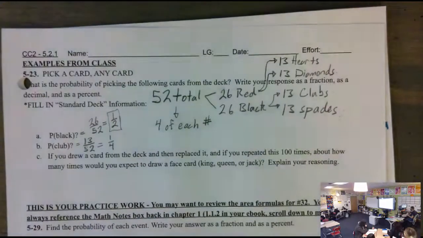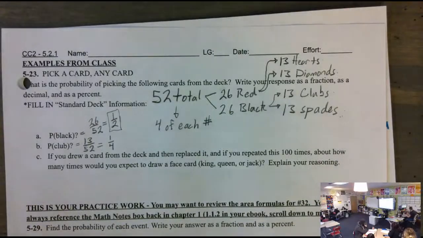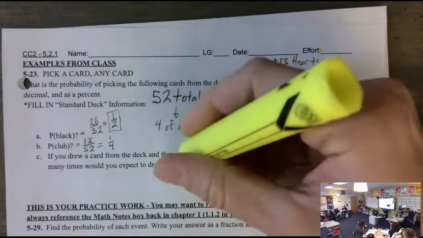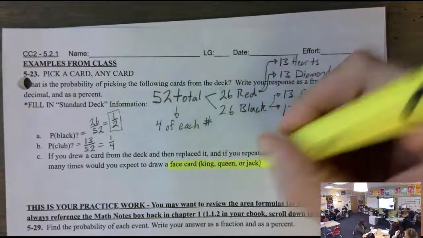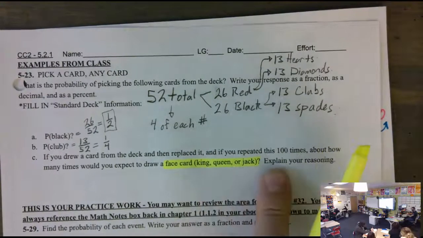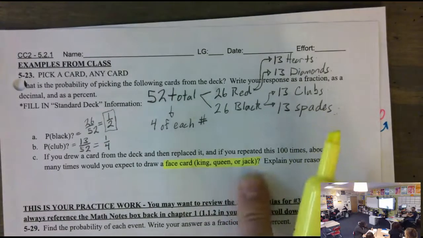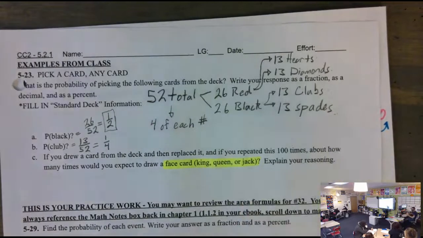And now part C, the last problem we need to talk about today. Notice, here when it says face card, it specifies King, Queen, Jack. And it's because aces don't have faces, right? These cards have faces on them. Aces do not have faces. They're powerful, but a lot of times they do not count as face cards. I know some of you play games at home and you've got your own rules.